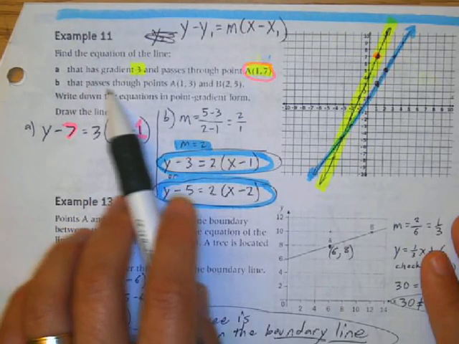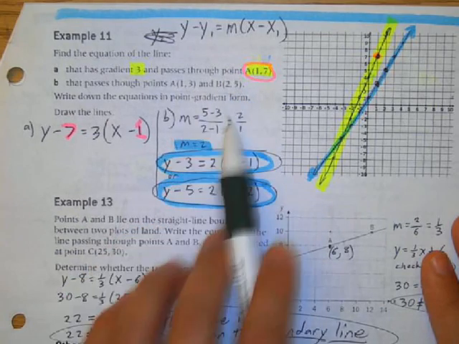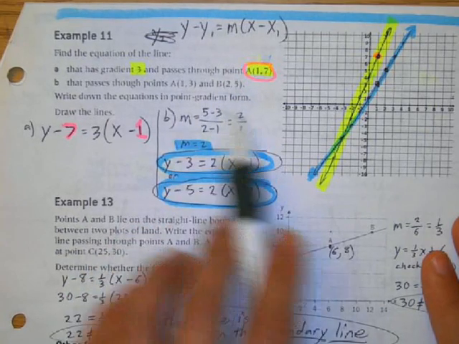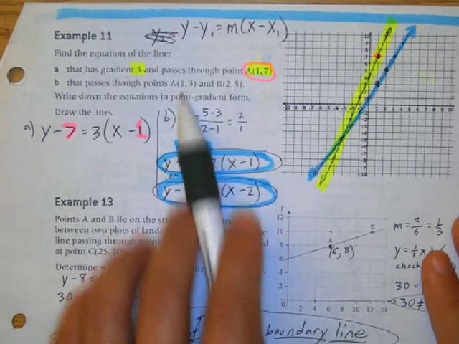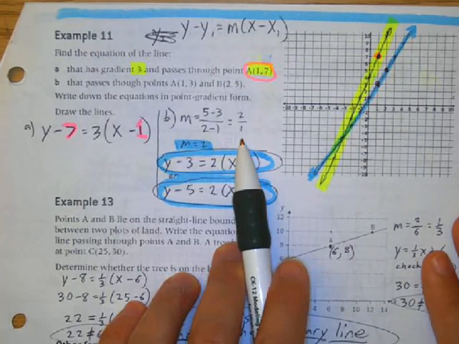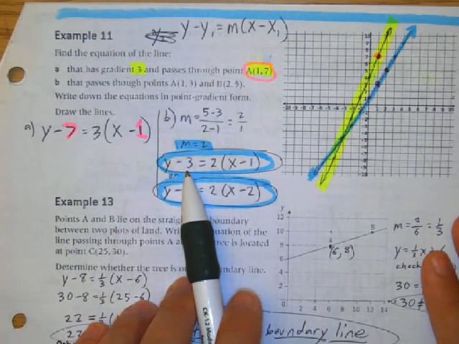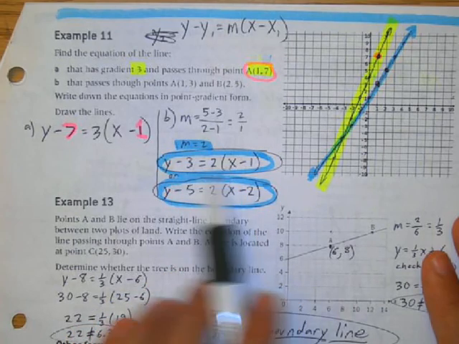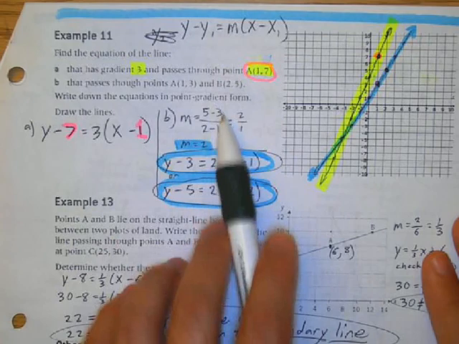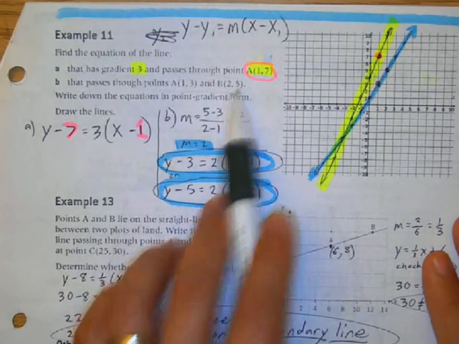Now the line that passes through 1, 3 and 2, 5. The first thing I did is in the numerator 5 minus 3, in the denominator 2 minus 1, and I figure out my slope is 2. And then if I'm putting it into point slope form, I simply plug in one of those points, the 1 and the 3, or I could plug in the 2 and the 5.